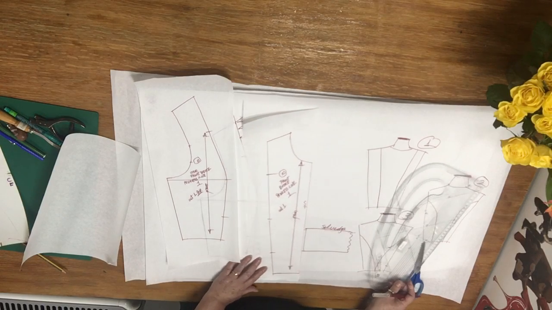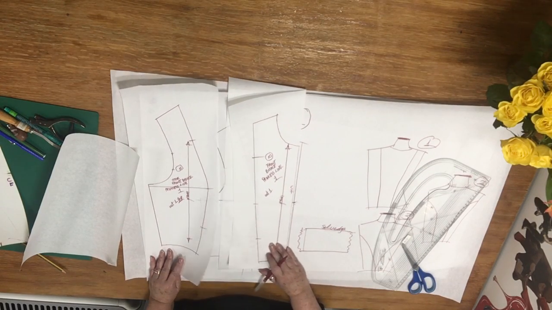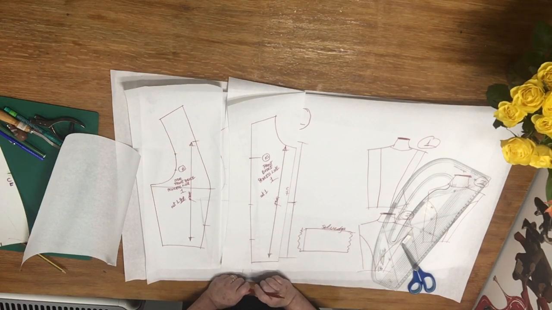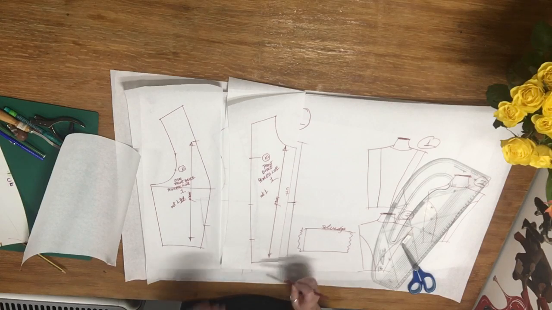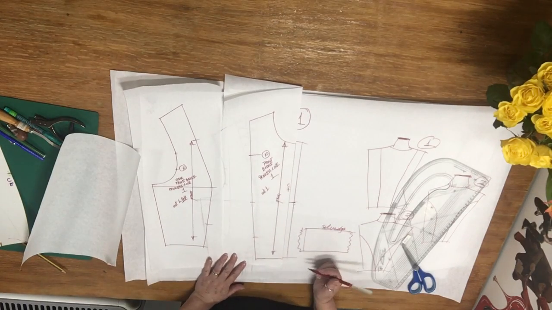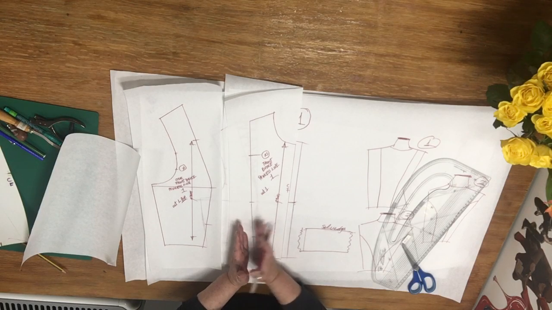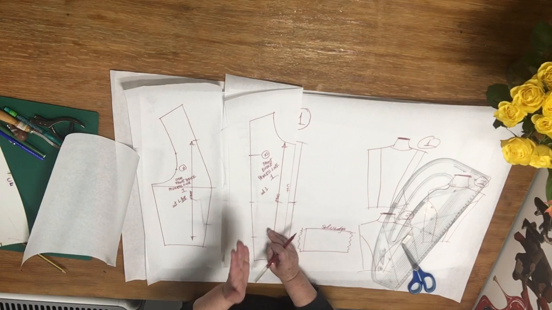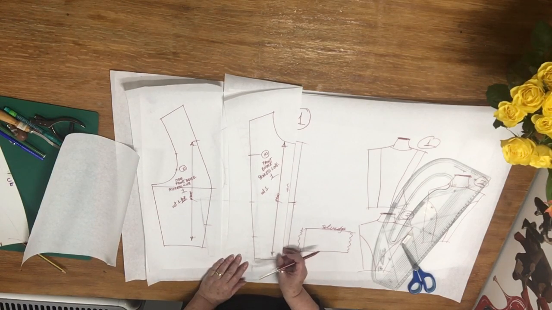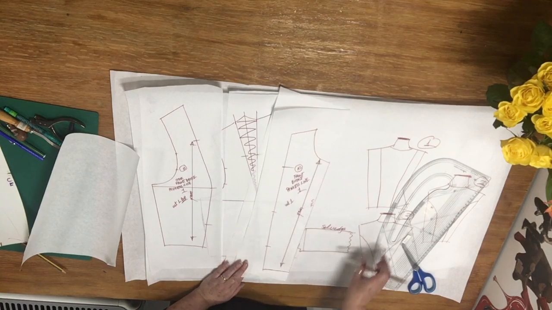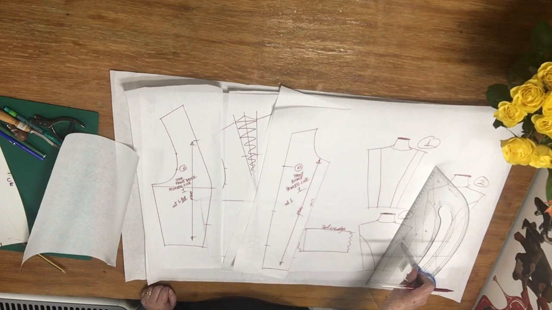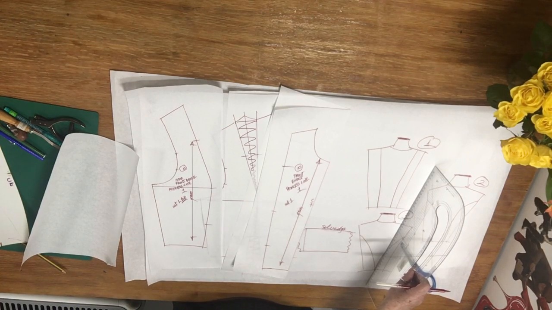Seam allowance is that extra bit that you get to enable you to sew a garment together. The lines that we have on the block are net. They are exactly where the garment is. So we need extra to be able to sew it together, and that's the seam allowance. Seam allowances vary. People use 1.5, sometimes in curved areas.